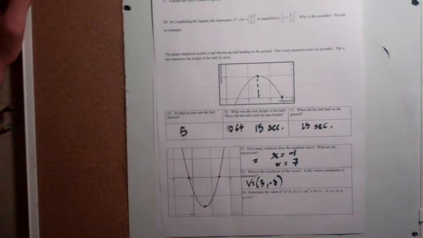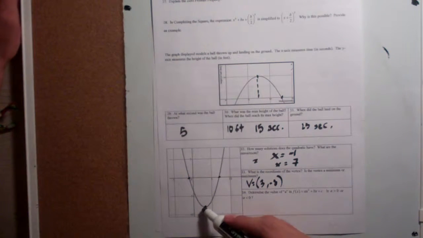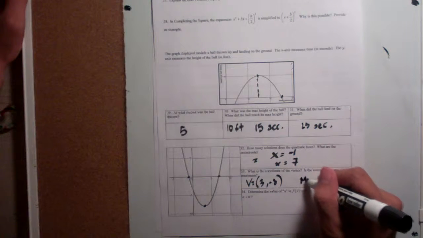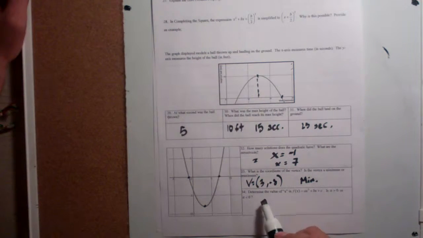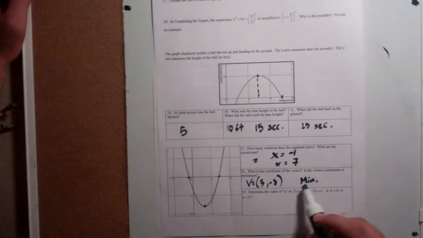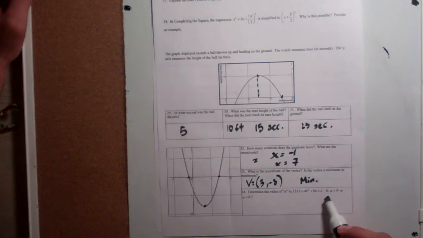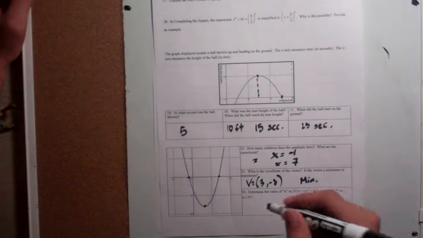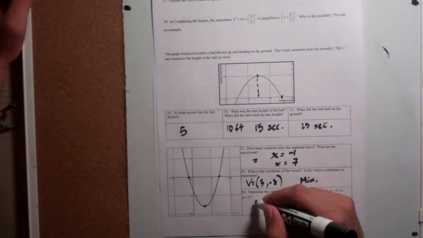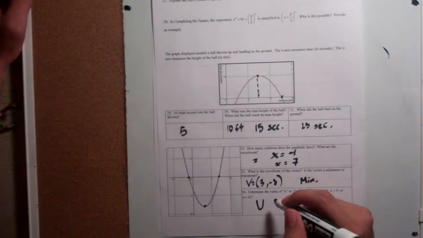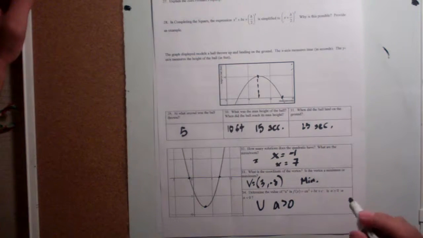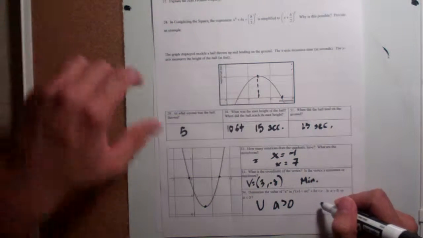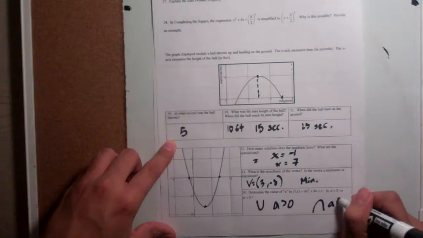Okay, is the vertex a minimum or maximum? Well, the minimum means it's the very bottom of the parabola. So this is the very bottom, so this is a minimum vertex. Over here, is A in a quadratic equation in standard form greater than 0 or less than 0? If it's greater than 0, it's positive. And if it is positive, that means it is facing up. So this A is greater than 0. If it were facing down, A would actually be less than 0.